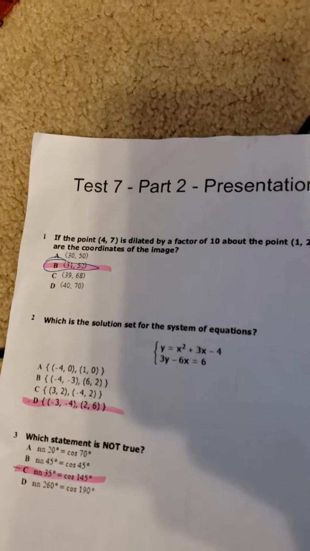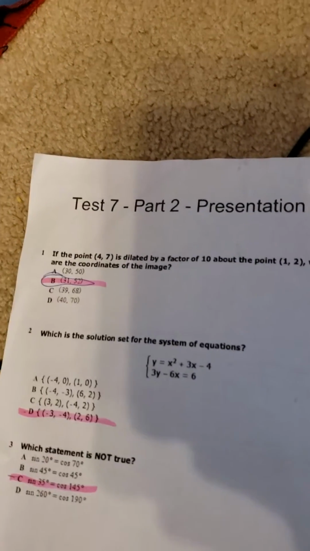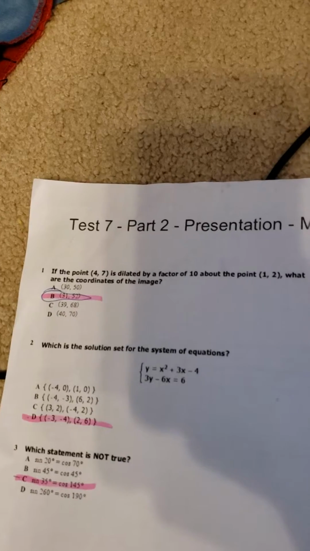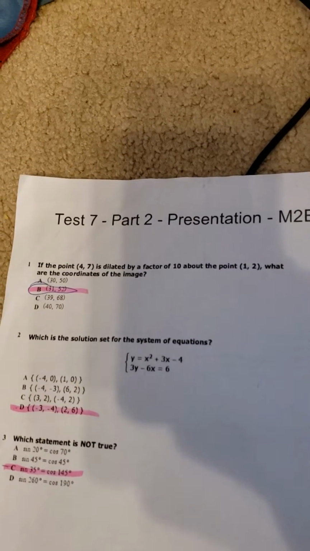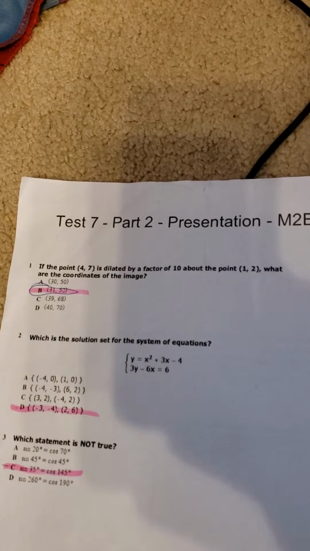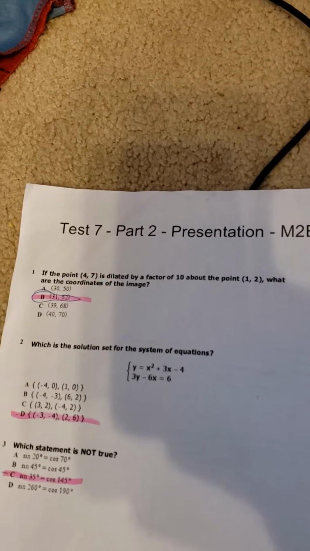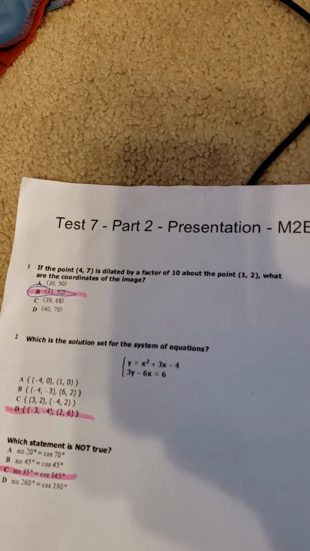Today I'm going to show you how to solve 5 problems. For our first problem, we have: if the point (4, 7) is dilated by a factor of 10 about the point (1, 2), what are the coordinates of the image?